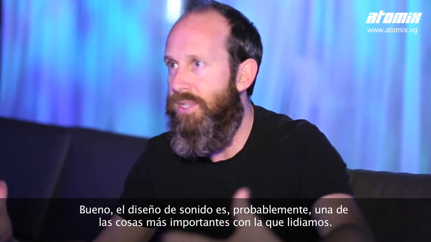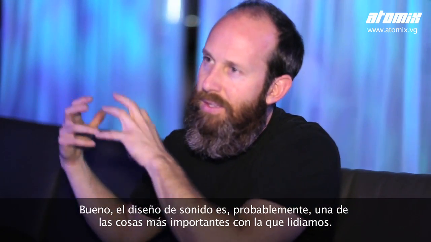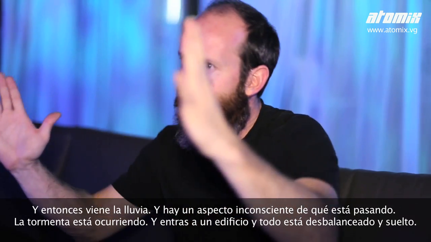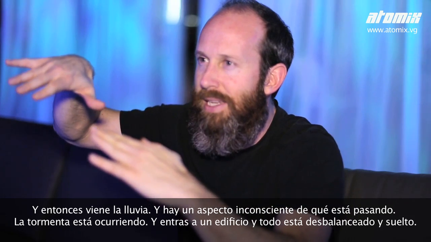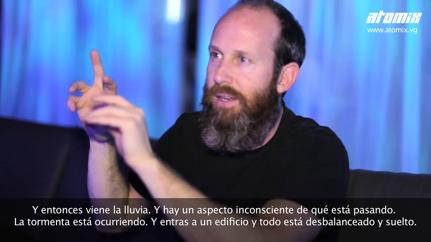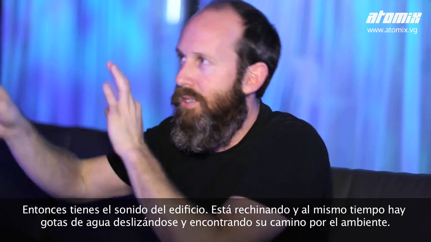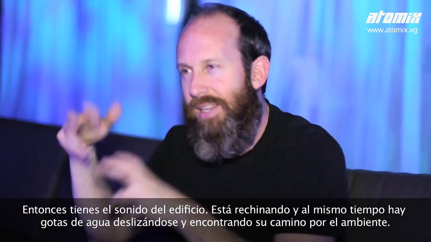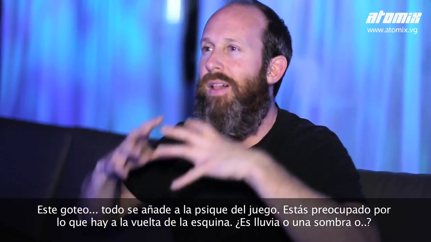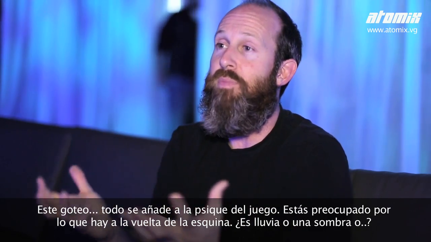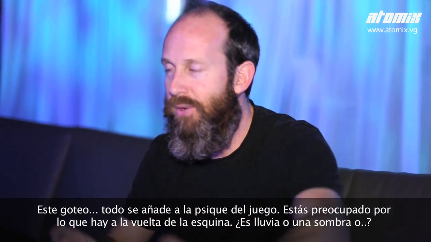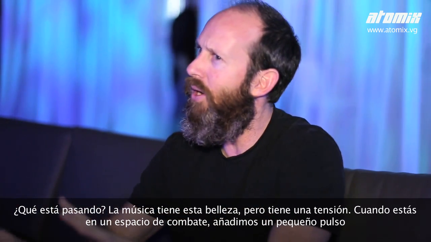And then the rain comes in, and that has a subconscious aspect to what's going on, the storm that's happening. And then you go into a building and it's off kilter, so everything's just a little uneasy. The sound of the building is creaking, but at the same time the drips of water are seeping through, finding their way through the environment, dropping and dripping, and it's all adding to the psyche of this game. You're invested in what's around the next corner, and is that rain, or is that a shadow, what's going on?